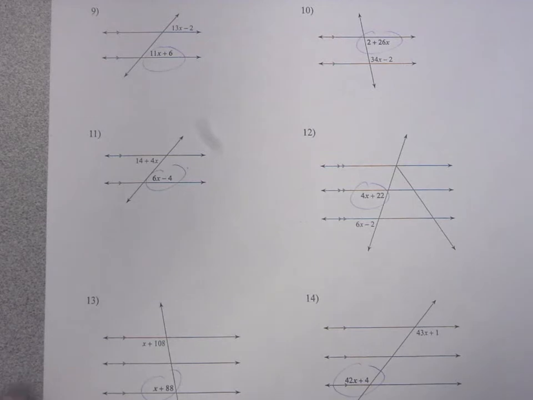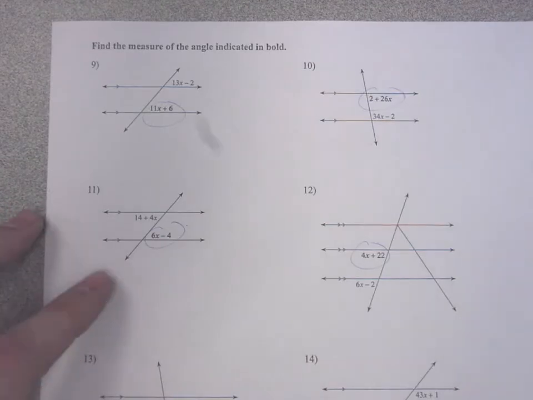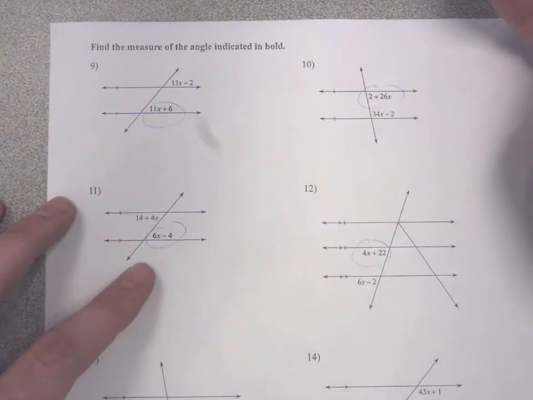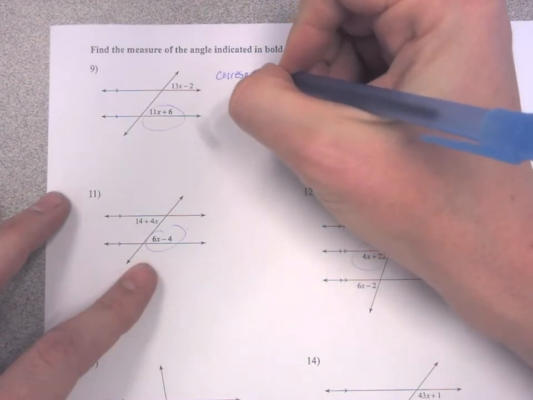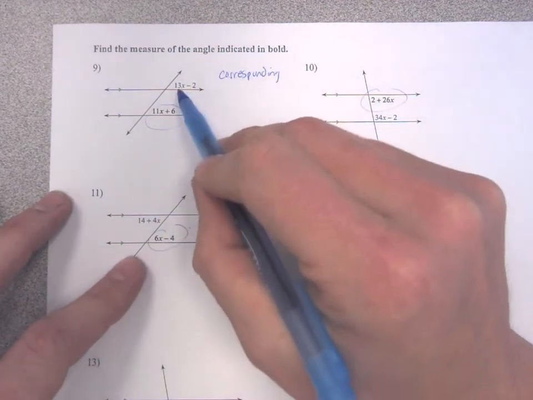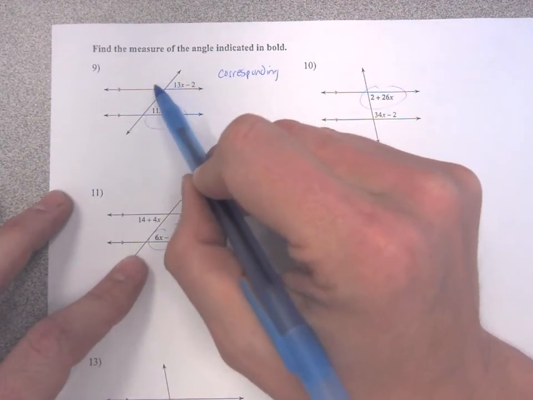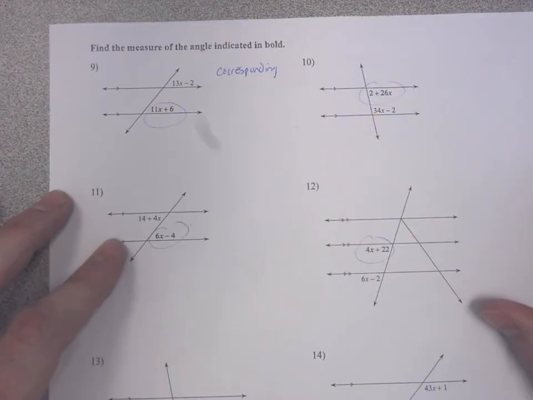Now you're going to have to set up an equation using one of the theorems or postulates we talked about today. So let's start with this one. We'll do a couple examples. First off, what kind of angles are they? They are corresponding angles. They're in the same position, the same corner on two different intersections. In this top intersection, this is top right, and this one is also on the top right.